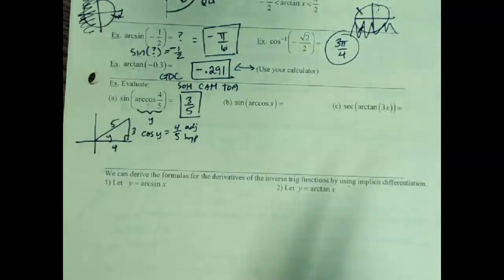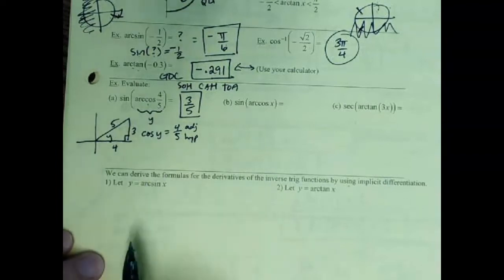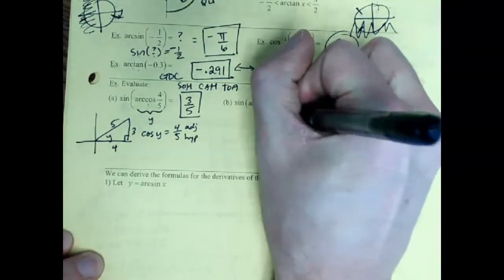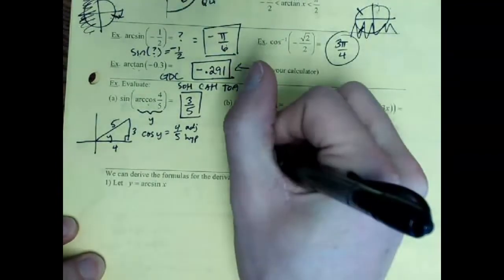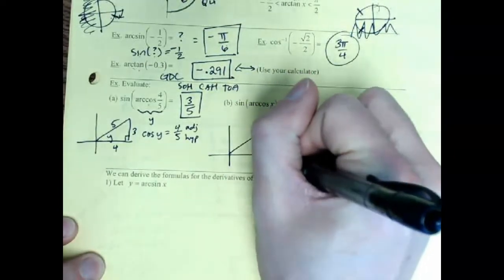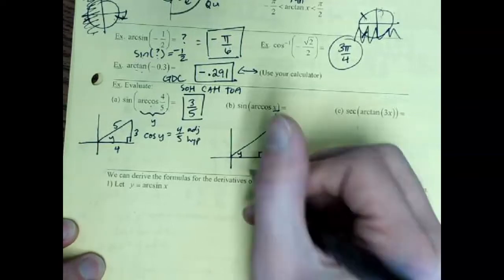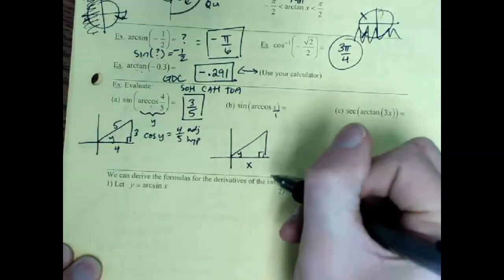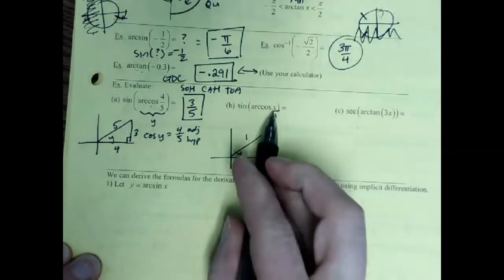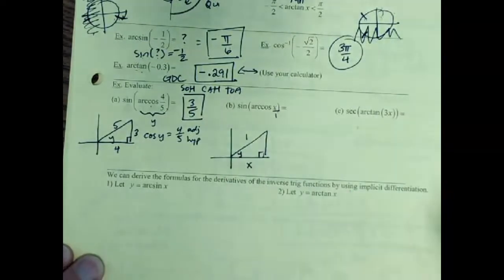Okay, now the next one's going to be a little bit harder because instead of it being a ratio of two numbers, it's x, aka x over 1. So we're going to do the same thing. We're going to have this angle y. And the cosine of y is x over 1, so that means the adjacent side is x. The hypotenuse side is 1. Remember, if you see a whole number, you could always write it as a ratio by putting it over 1.